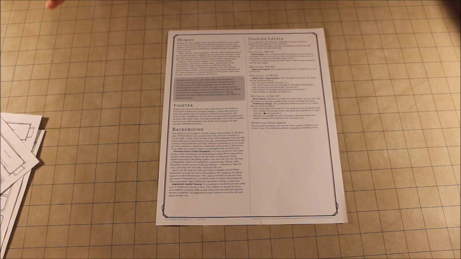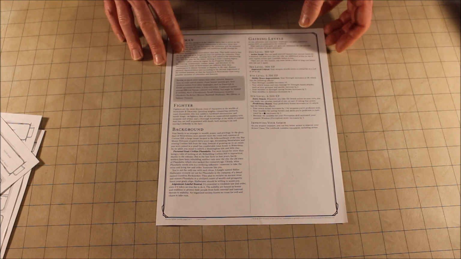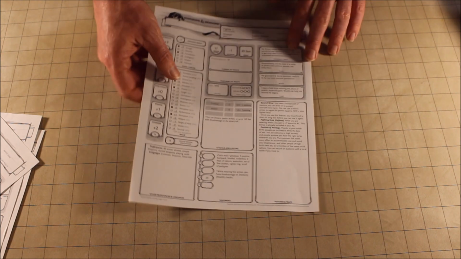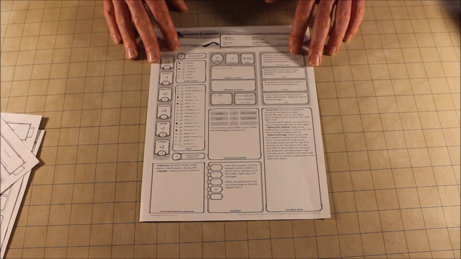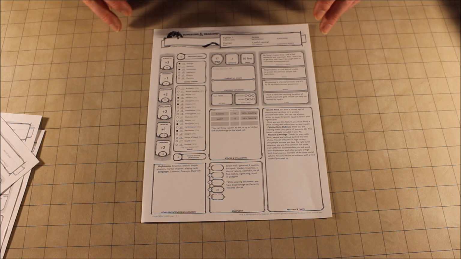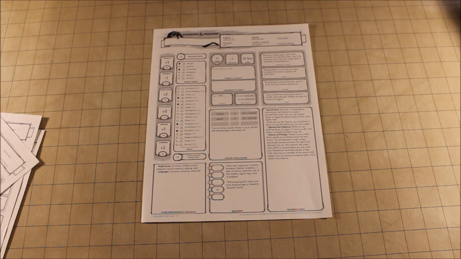Now that's really all I have on pre-generated character sheets. By far the smartest way to get into the game, get started, just play the game, grab yourself a pre-generated character sheet and just get on with it. You don't have to learn how to create a character straight away.